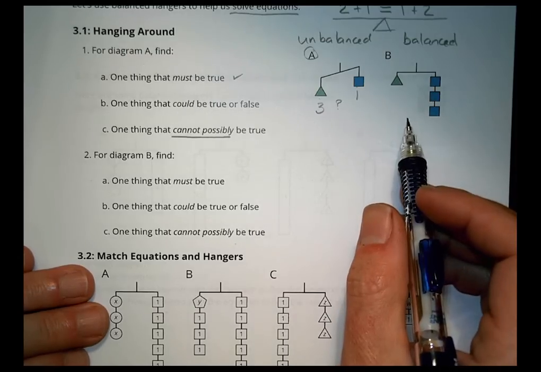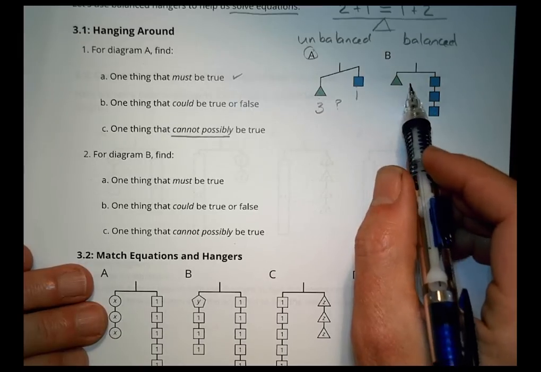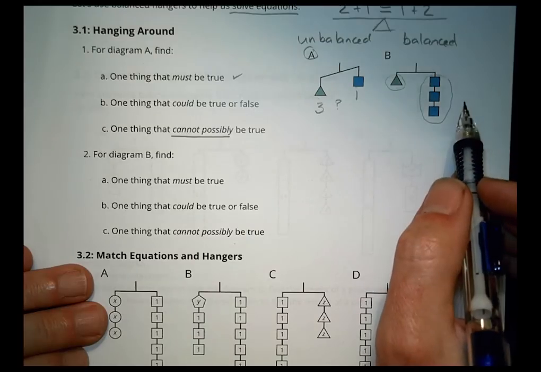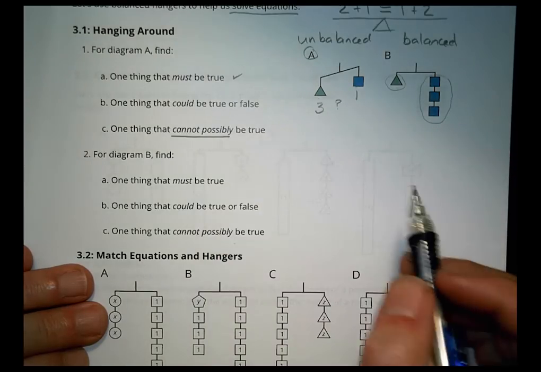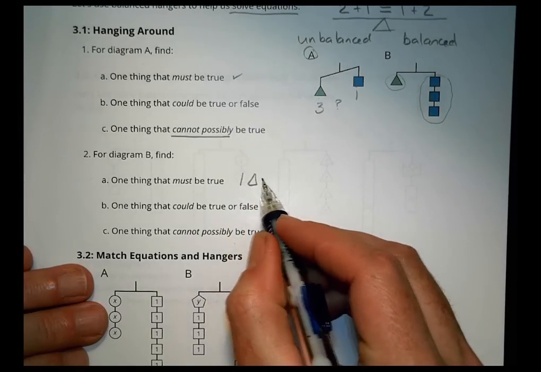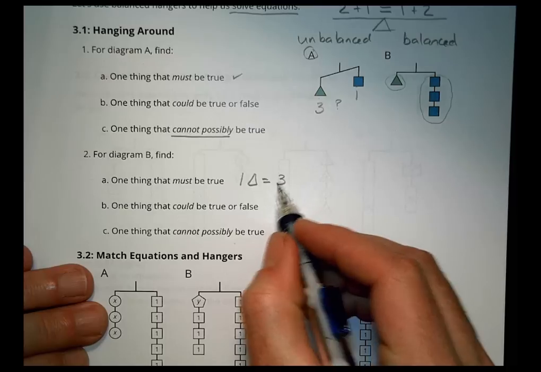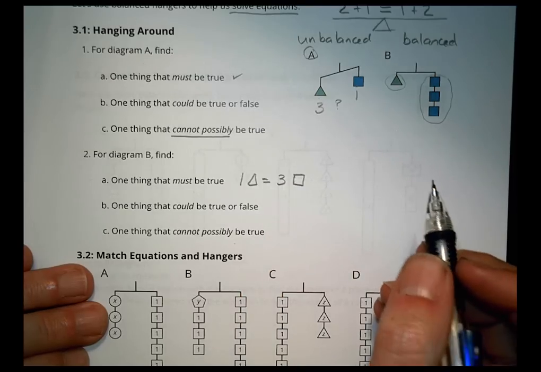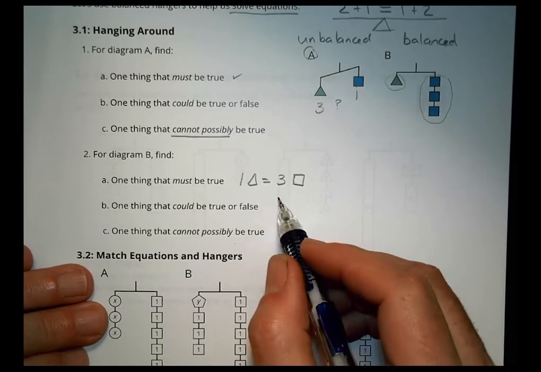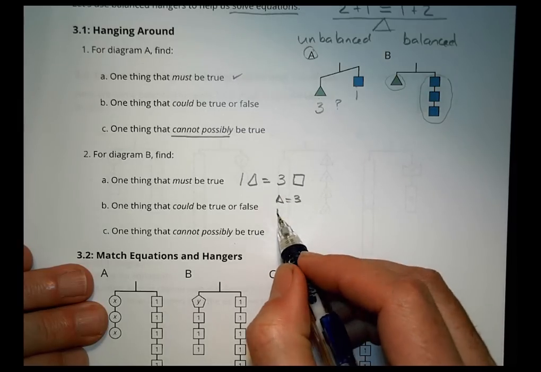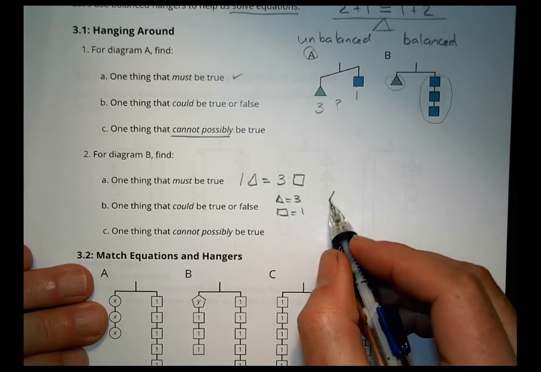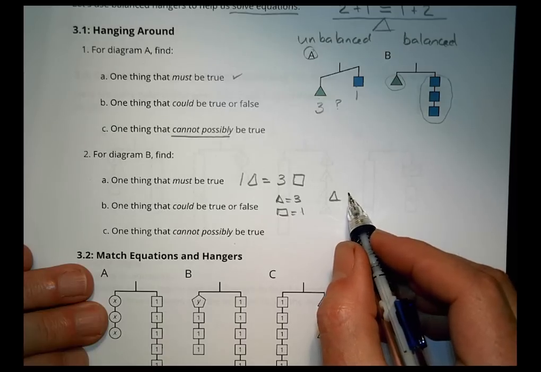For B, a little different scenario, because we can see that this one triangle seems to balance out these 3 squares, just like that. So one thing that must be true is that one triangle is equal to 3 squares. That's a must be true because we can see it's being balanced there. In terms of what could be true or could be false, a triangle could have a value of 3 and a square could have a value of 1. But there are other things it could have. For example, this triangle could have a value of 6.